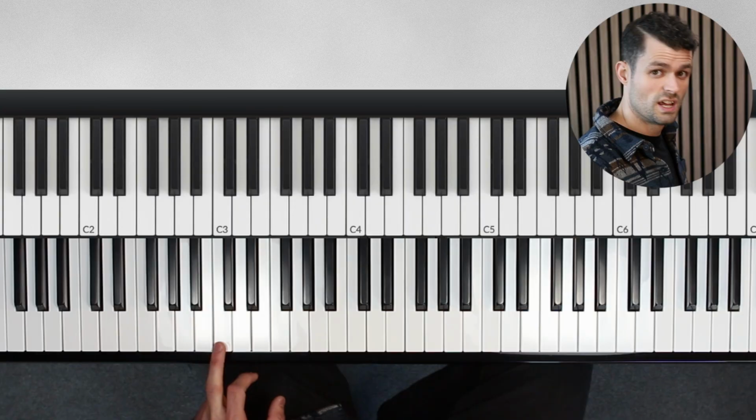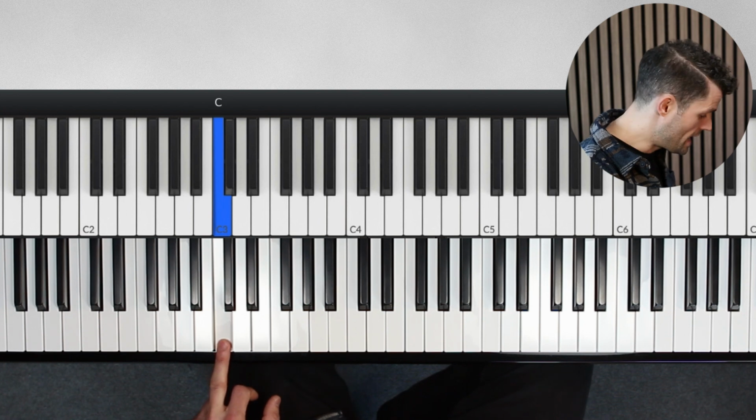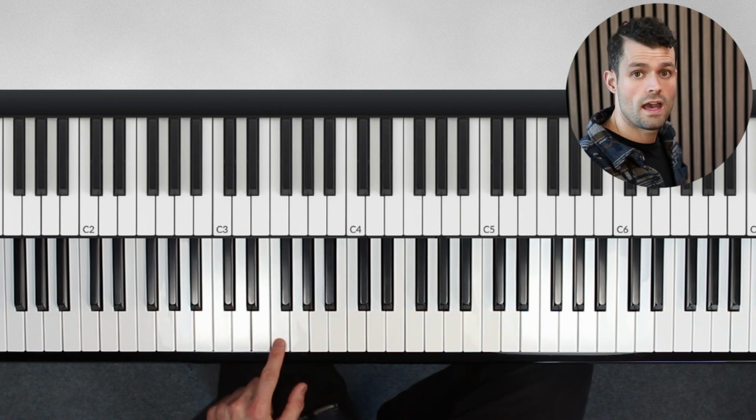Then with that in mind, you can use the alphabet to find the nearby notes. So if you wanted to find an F, you'd go 2 black keys to the left to the C, and then C, D, E, F.